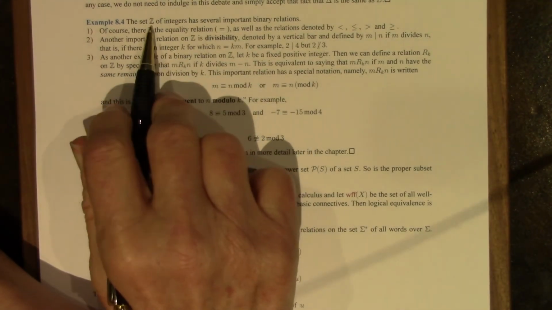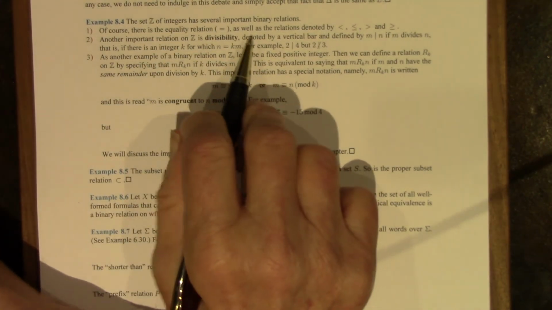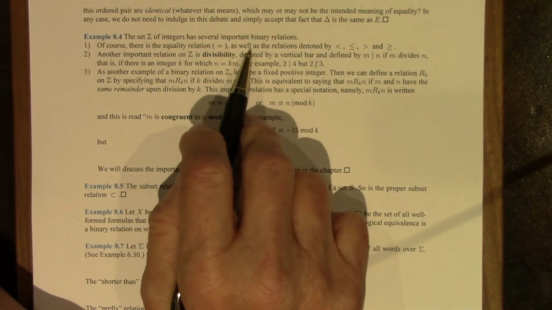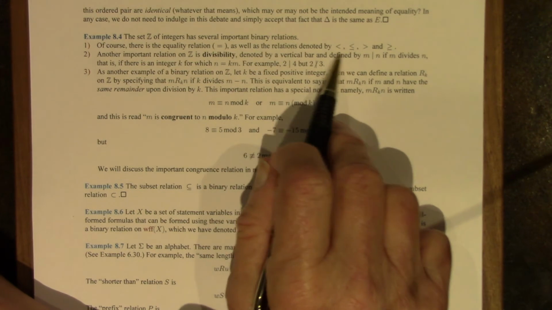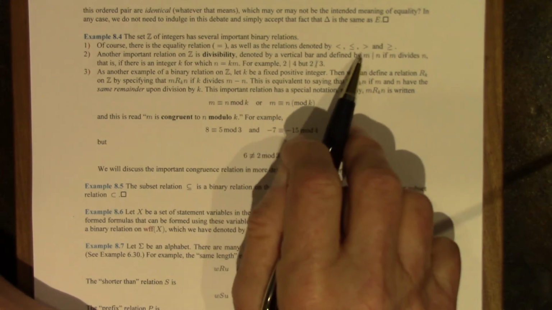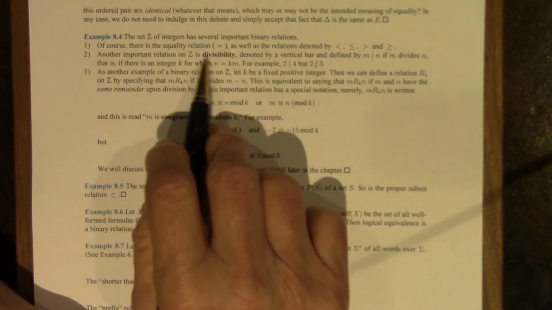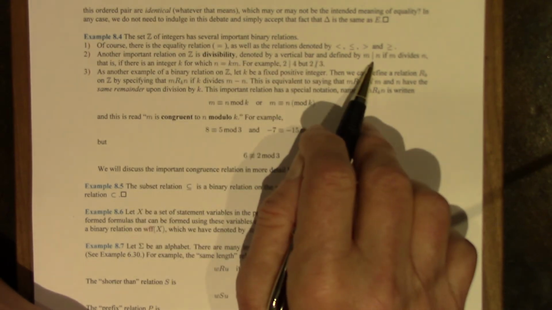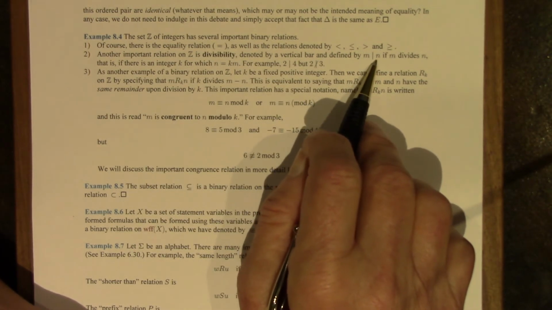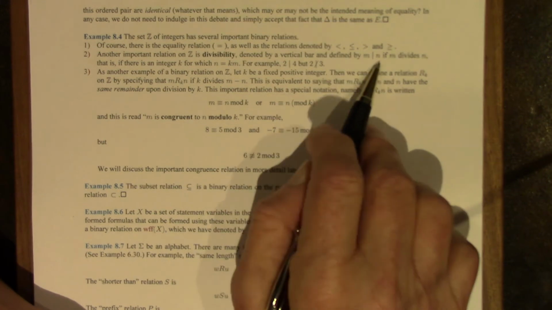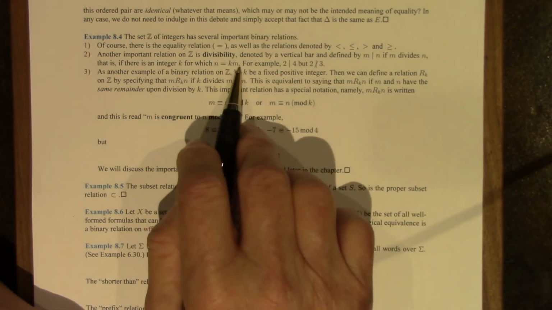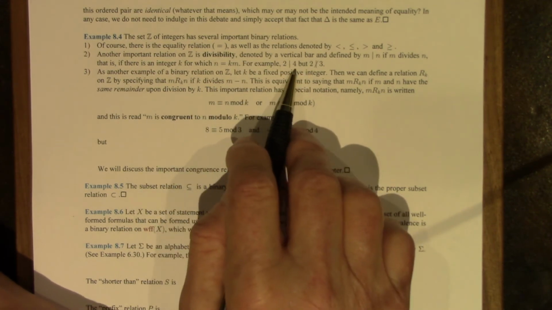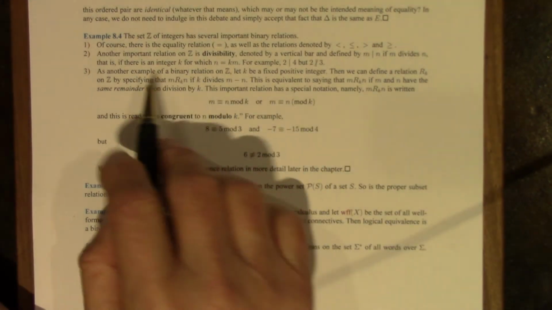Okay. The set Z of integers has several important binary relations associated with it. As we said, there's equality and all these less than, greater than type relations. Divisibility, denoted by a vertical bar. M divides N if N is a multiple of M, if N is K times M. So, for example, 2 divides 4, but 2 does not divide 3. I don't think this is big news for you.